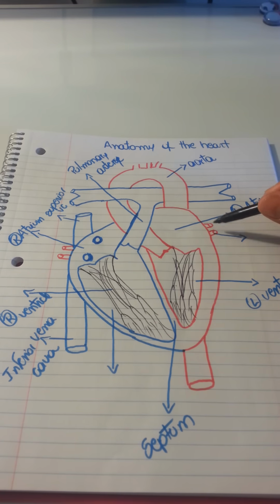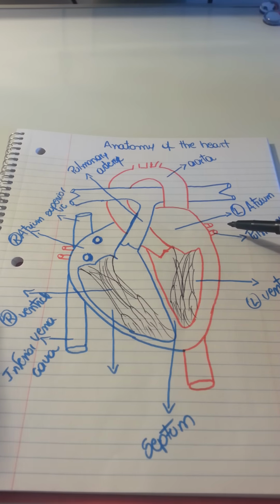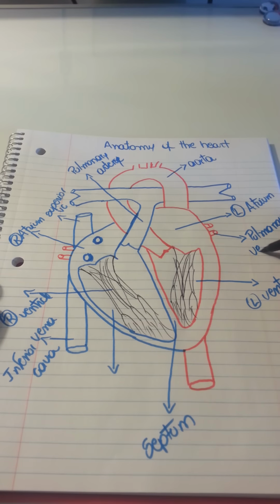And then we have these 2 little veins right here, and they're called pulmonary veins. Pulmonary veins because they receive oxygenated blood after the blood from this side goes to the lungs and comes back to the heart. And I will explain that in more detail. It's just so you know why they're called what they're called.